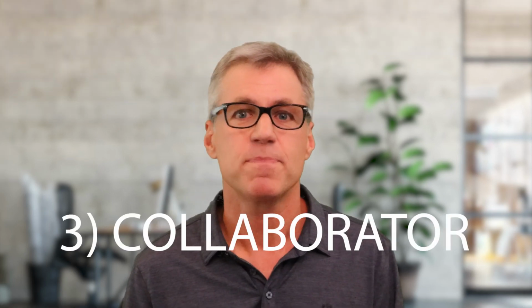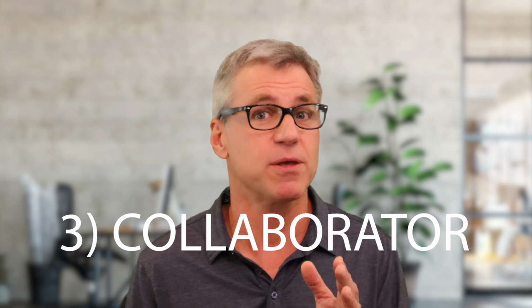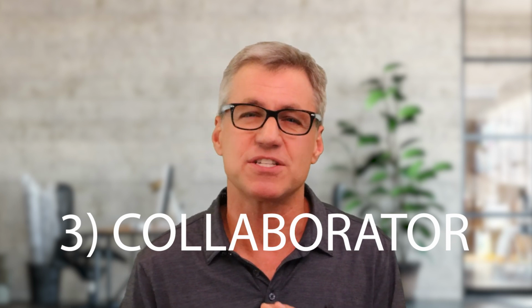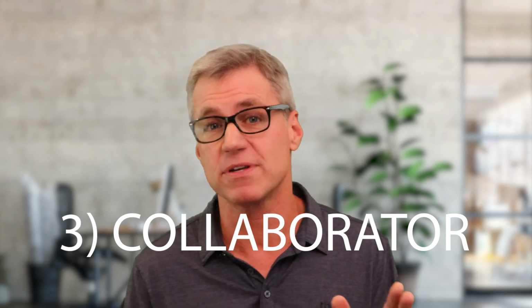Next, collaborator. The more you use ChatGPT, I suspect the more you'll find it's a really good collaborator. As I mentioned earlier, it's like a super smart assistant who can help with almost any task you ask of it. Most people are using ChatGPT these days for content creation. And while it's good at creating drafts, I personally think it may even be better at revisions.